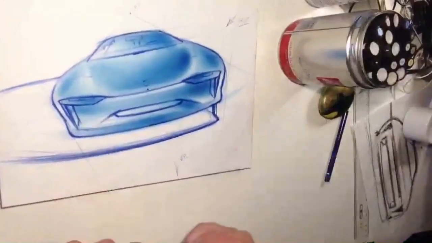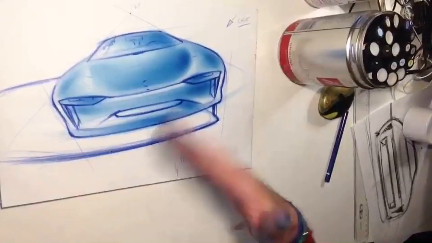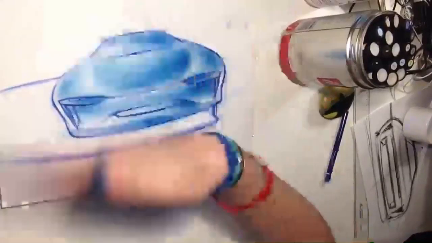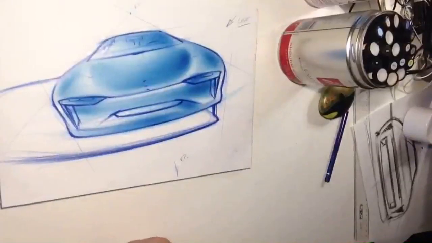Because I think it's going to work really well with this. So I just need the whole thing to dry a little bit more so that I can use the marker.